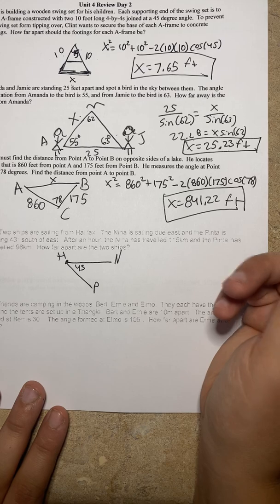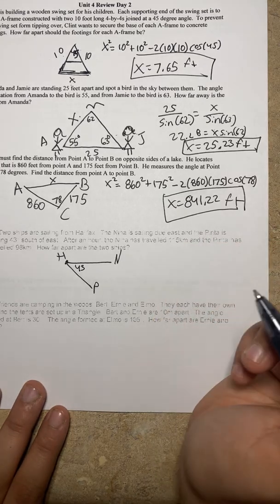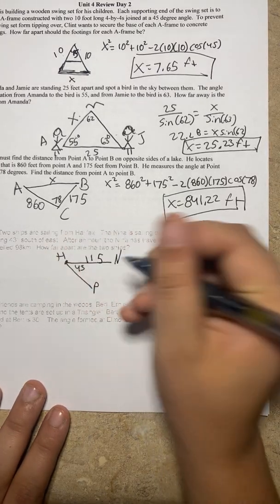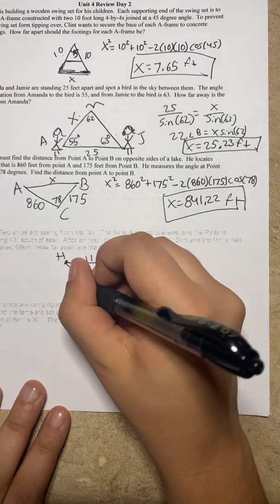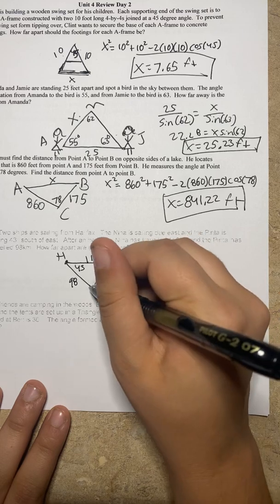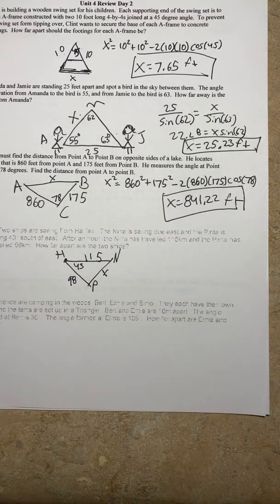After an hour, the Nina has traveled 115 kilometers. And then the Pinta has traveled 98 kilometers. How far apart are the two ships? So again, we don't have any matching angles and sides. So again, we have to do law of cosine.